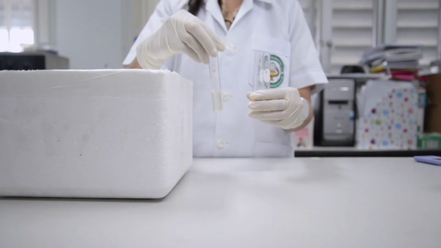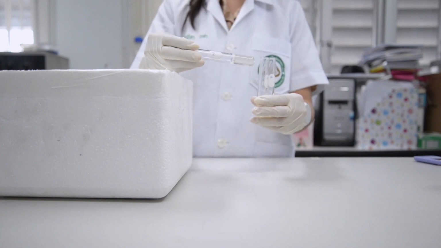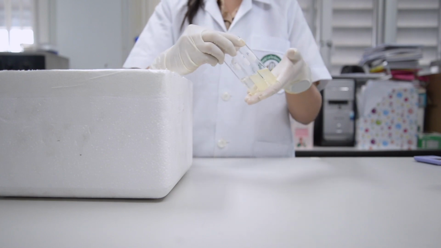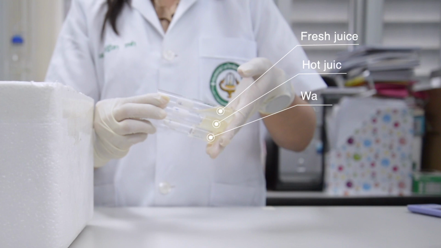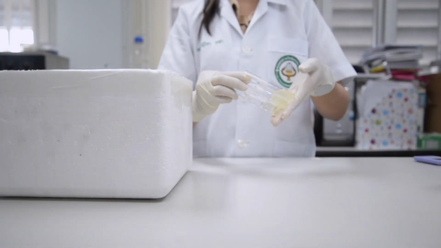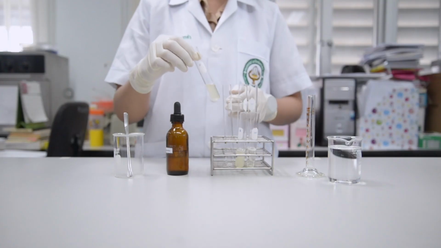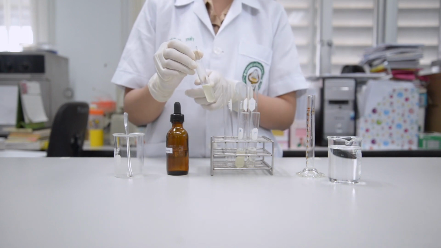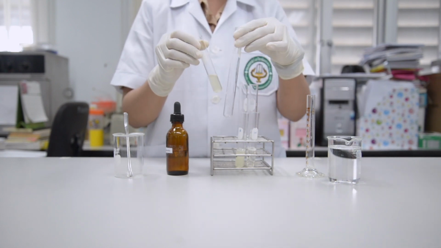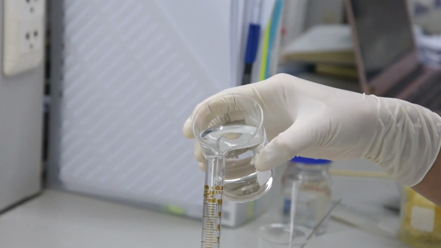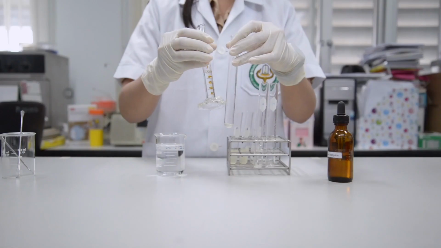After 5 minutes, the tubes are removed. Tilt slightly and note the consistency of the gelatin in each tube. After that, take 0.5 grams of product reaction into a new test tube. Add 5 ml of distilled water in each test tube. Mix steadily.